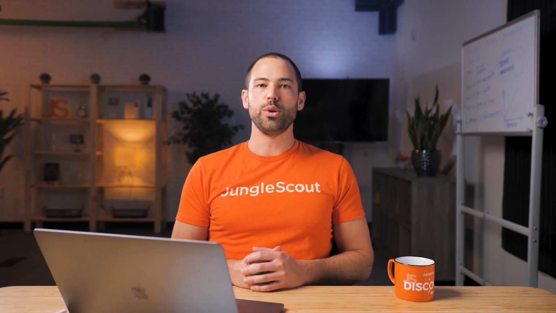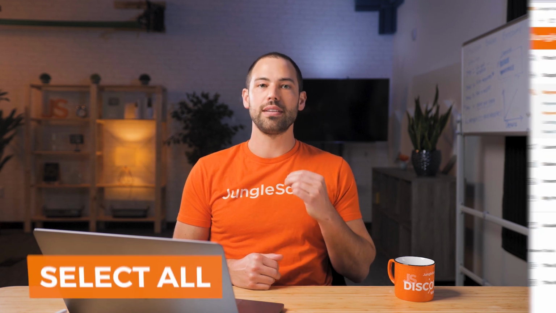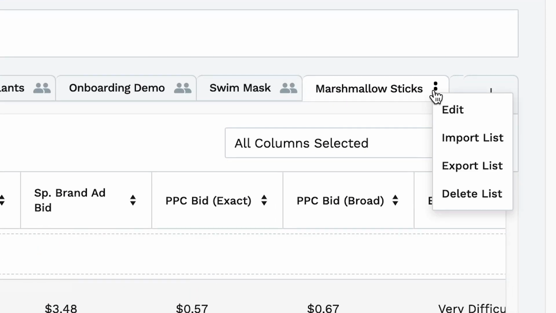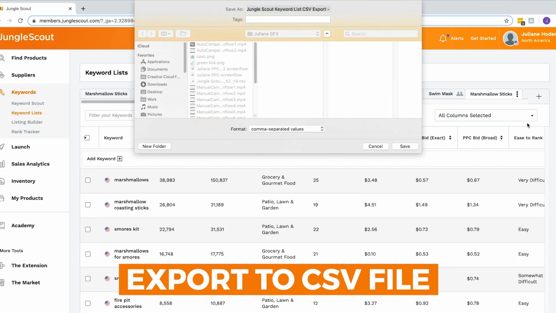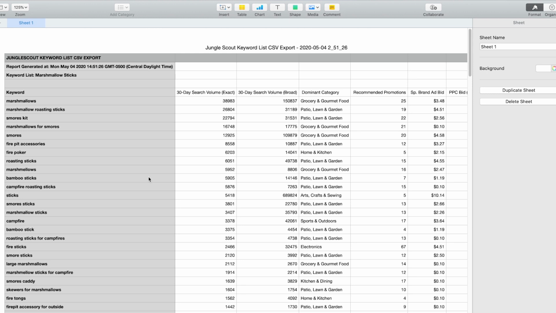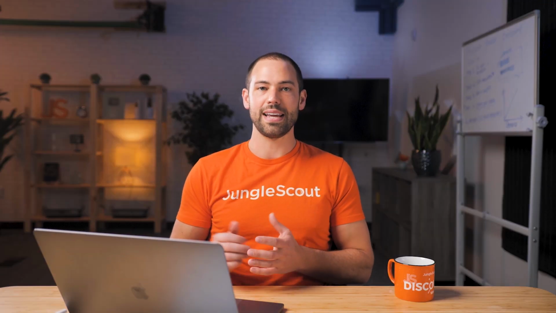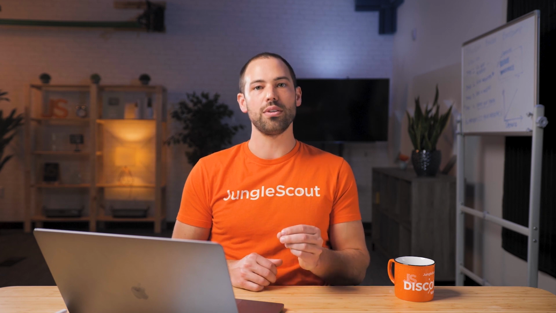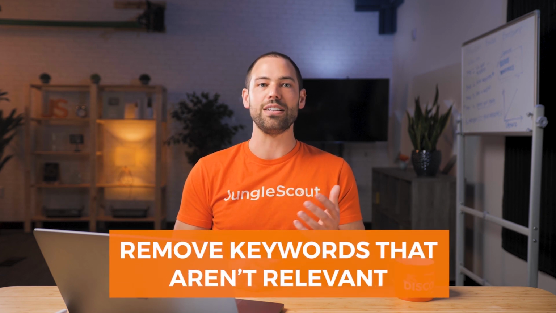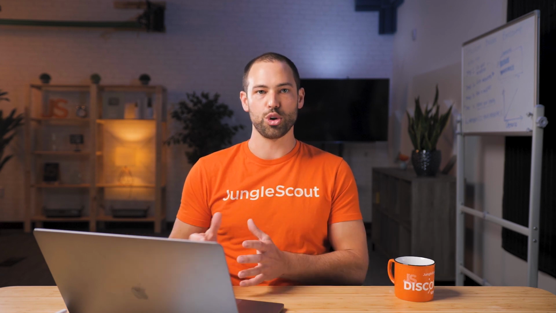There are a few different ways you can get these into your sponsored products campaign. The way that I like to do it is select all, go to export list, and then save it to a CSV file. I'm going to open this in Excel and all my keywords will be right here. Now what we want to do is import all of our keywords into Amazon. But before I do that, I want to remove any keywords that I don't think are relevant to my particular product, or that people who are searching for wouldn't want to purchase my product.